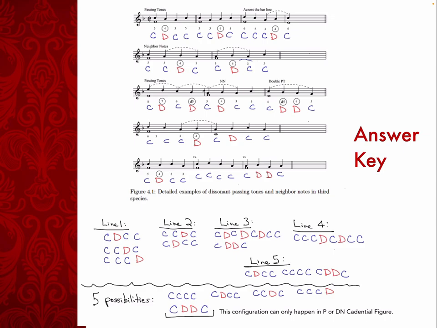And by the time we compile all this, we find at the bottom of the page that there are 5 possibilities. You can have all consonants in the bar. You can have the dissonance come on beat 1, beat 2, beat 3, or the special double passing figure where it can happen on beats 2 and 3 in the interior of the measure if the intervals are as shown above. 6, diminished 5, 4, and 3, or it could be in the opposite direction, but that's the only way if it involves a diminished fifth and a perfect fourth.